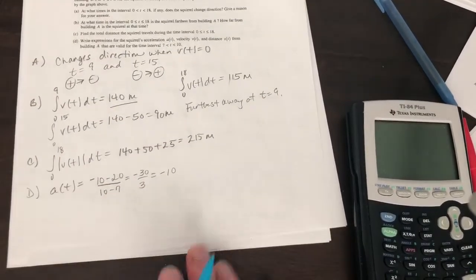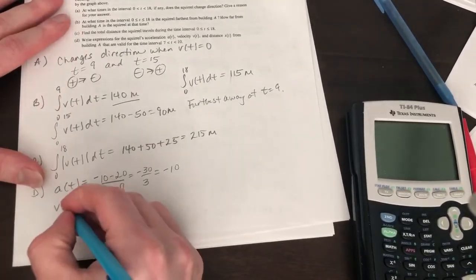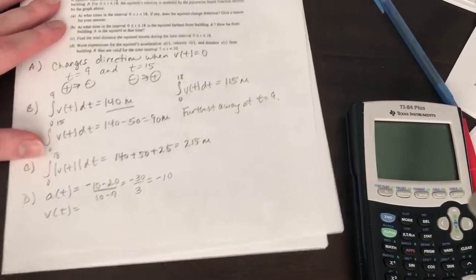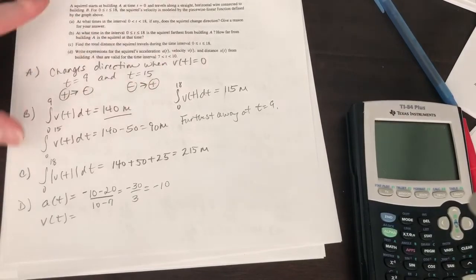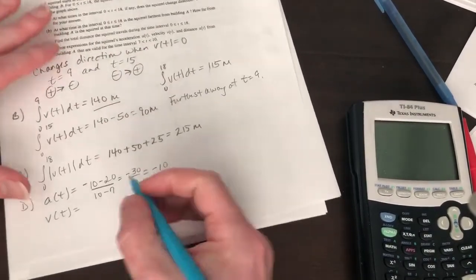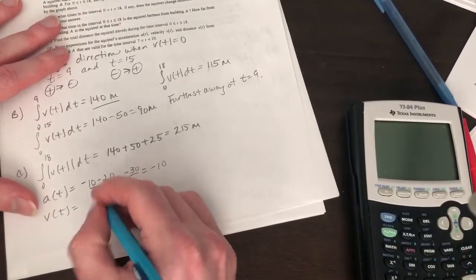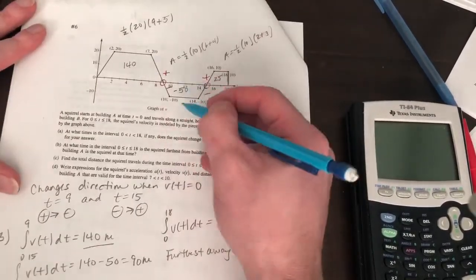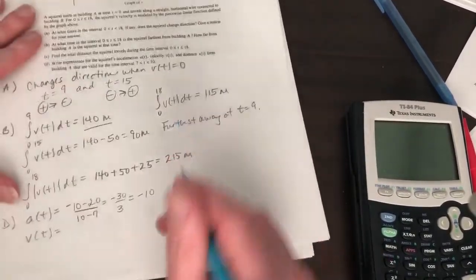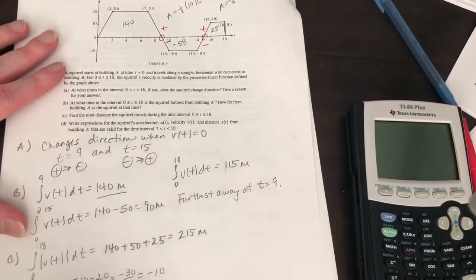Okay, velocity function. The velocity of this portion is going to be the equation of this line. We already have the slope, and we have a point. We can use the (7, 20) or the (10, negative 10). I'm going to use the 7 and the 20.